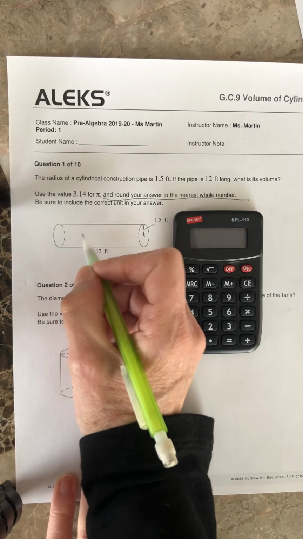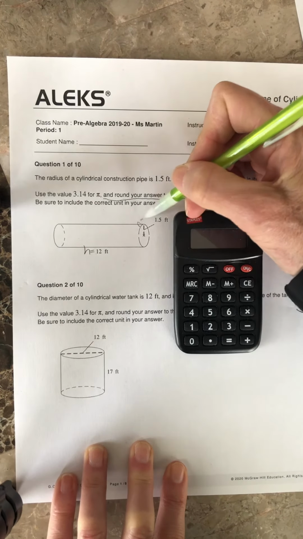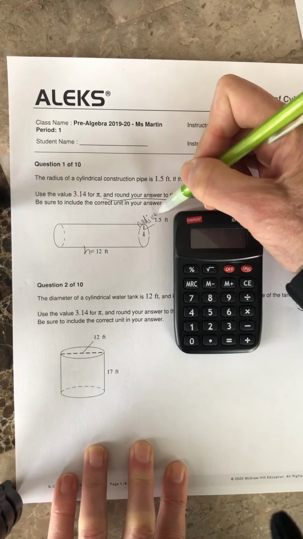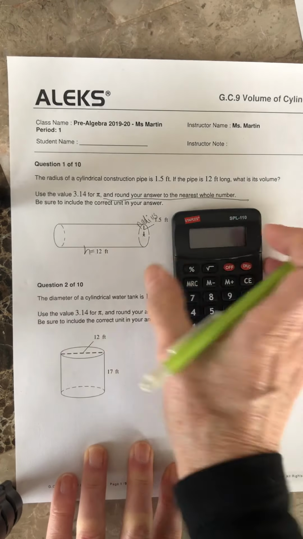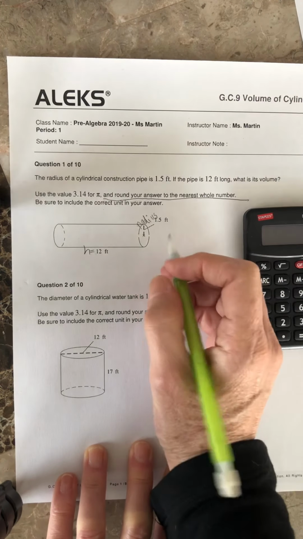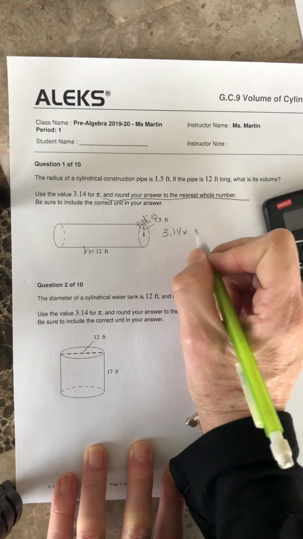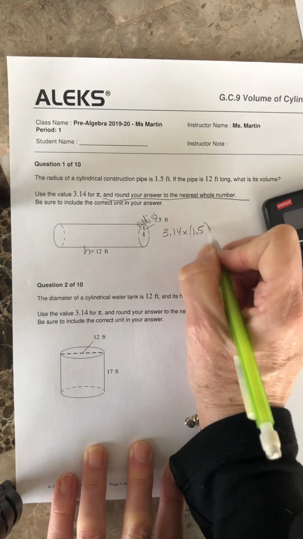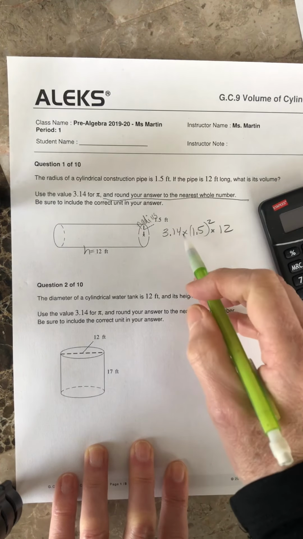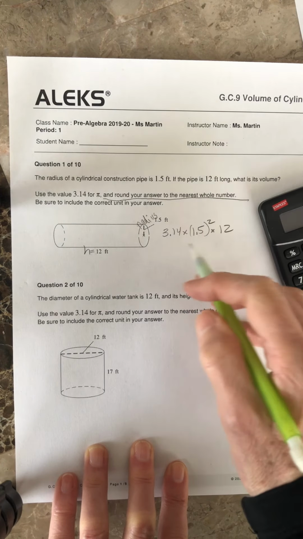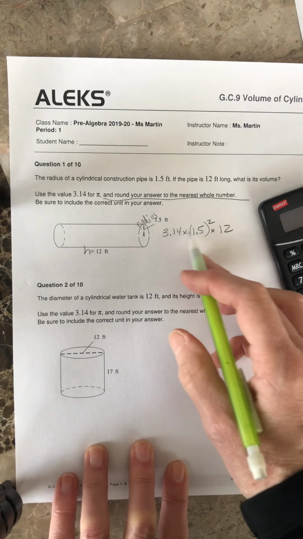So here we go. Here is the height. This is the radius. I just need the height and the radius. The formula is pi r squared h. So pi will be 3.14 times the radius, which is 1.5, squared, times the height. I know I'm doing the old-fashioned little x here, but I have so many decimals, and I'd rather students totally understand exactly what I'm doing here.